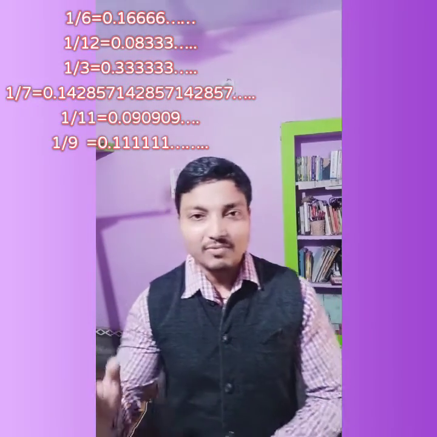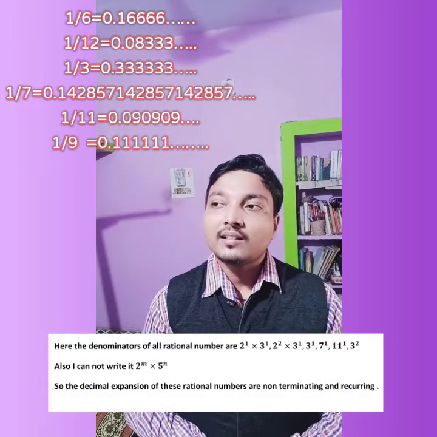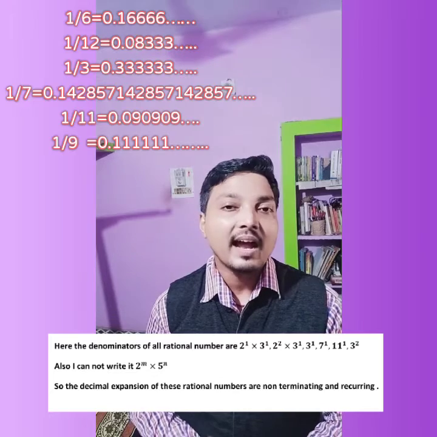The next, 1 by 3, is 0.333333, 1 by 7 is 0.142857, 142857, 142857, and 1 by 9 is 0.111111. So from these collected rational numbers, their decimal expansions are non-terminating and recurring.